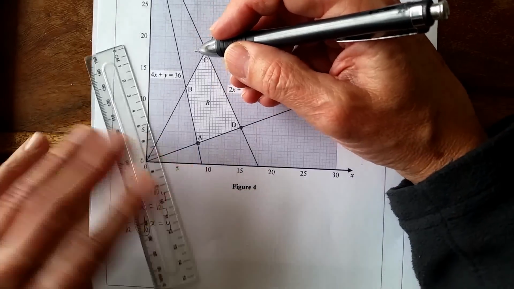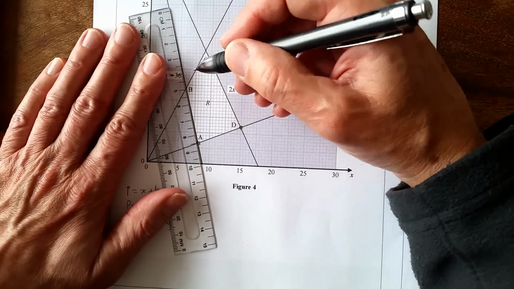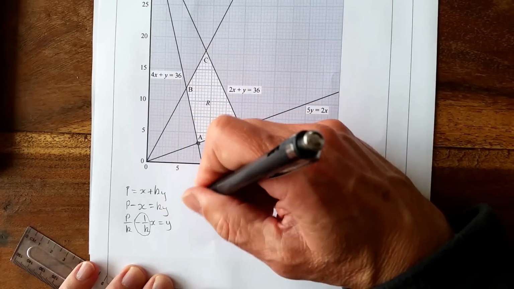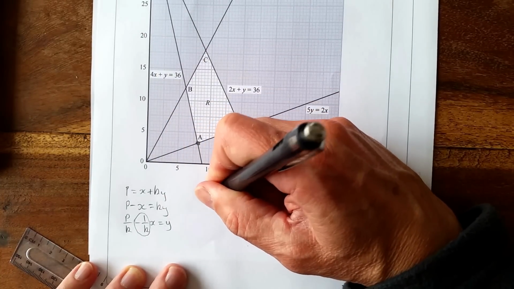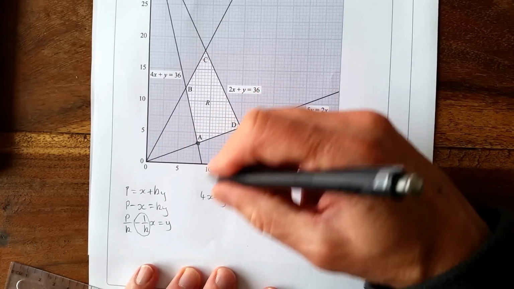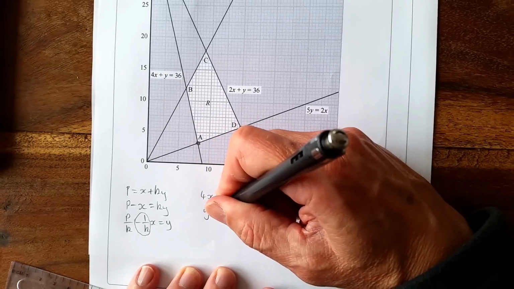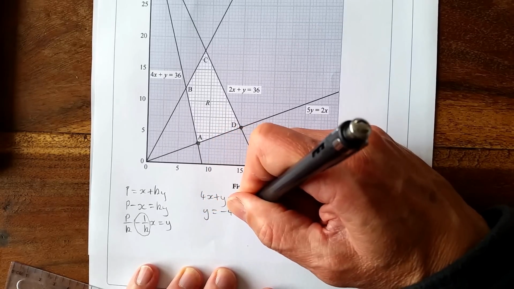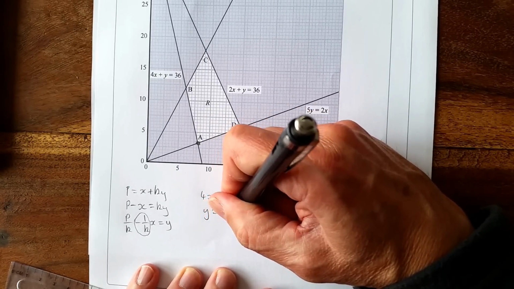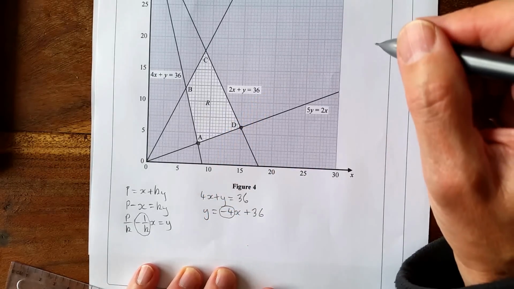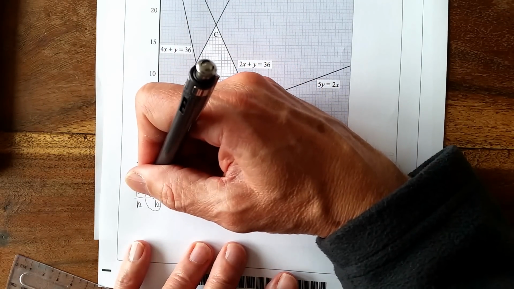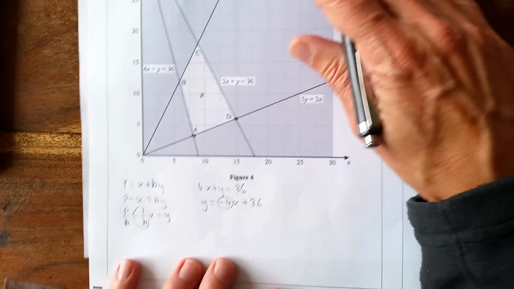Now let's look at this part here, because we're looking at the gradient there, so we need to look at this equation here: 4x plus y equals 36. Let's make y the subject. y equals minus 4x plus 36. And the gradient is, once again, the coefficient of x, so the number in front of the x is minus 4. And for the objective function, the gradient was minus 1 over k.